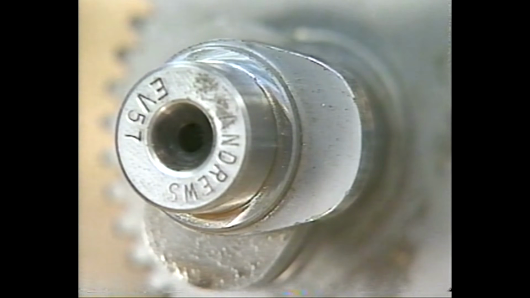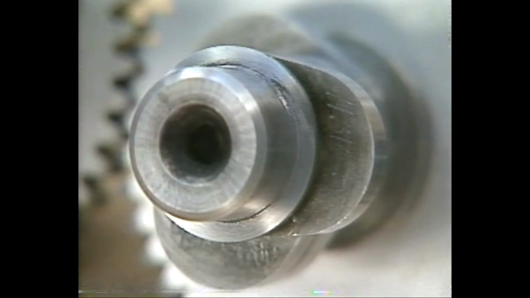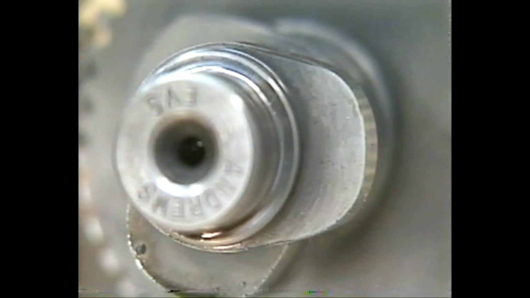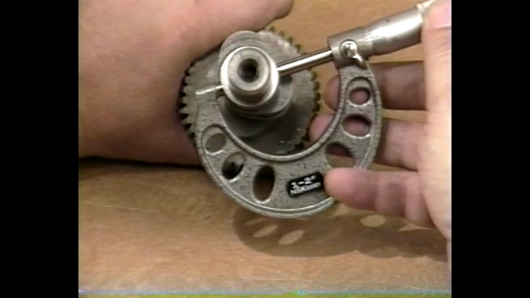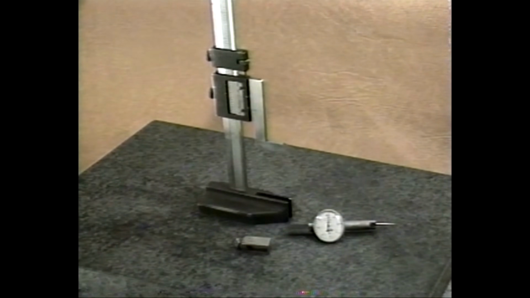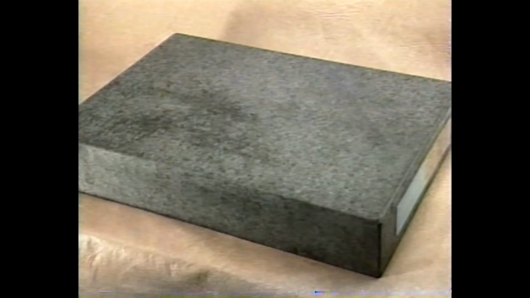Most high-performance camshafts have specialized cam lobe ramps that are designed to lift for more than 180 degrees of cam rotation. In this case, we cannot use an outside micrometer to measure the base circle diameter. In this instance, we will need the following specialized measuring equipment: a height gauge, a dial indicator, a V-block, and a granite surface plate. This plate must provide us with a surface that is absolutely flat to within 2 ten-thousandths of an inch over its entire face.